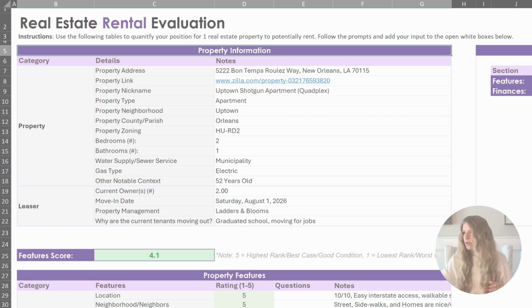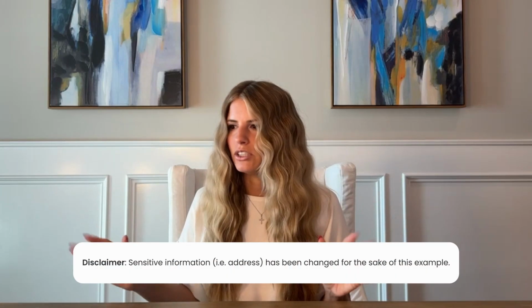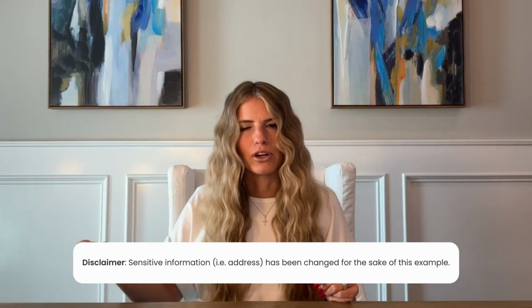Pause here if you need to fill in the fields, but you can see there's all the information in this fictional example. This was another property that I actually toured. So this is my exact information and details from that property that I toured that I plugged into this. Now, for security's sake, I've changed all the details, but it's an actual property that I evaluated. So we're going to see how this property actually performed whenever we look at all of the features and all the finances.